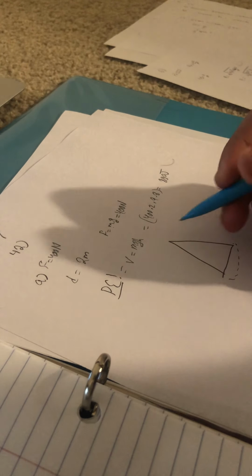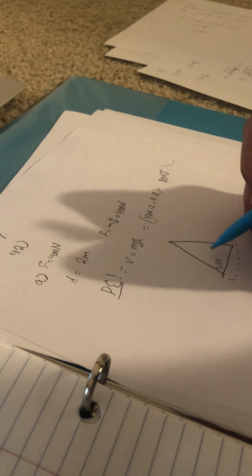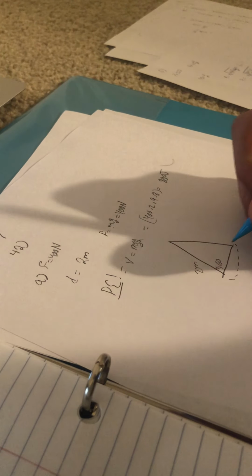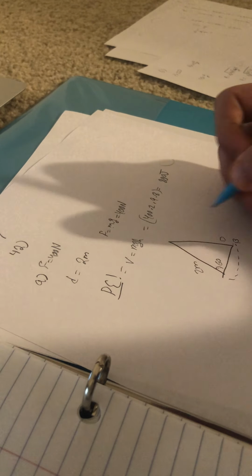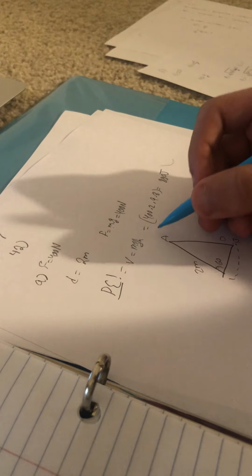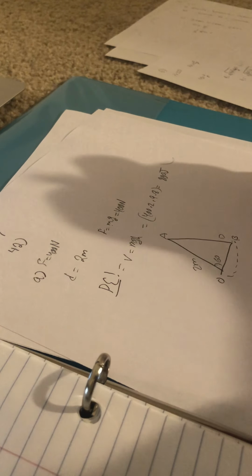800 joules. And then we're gonna draw a triangle for the arc, and this is 60, this is 2. Let's call this D, let's call this B, let's call this A, and this is theta.